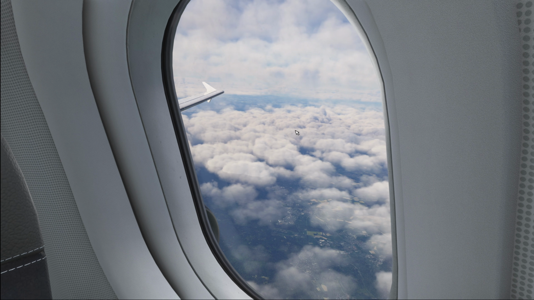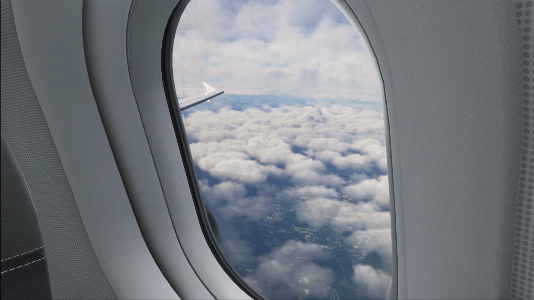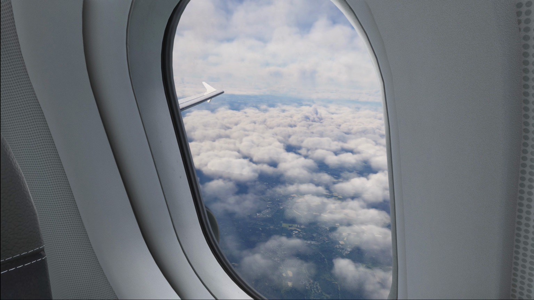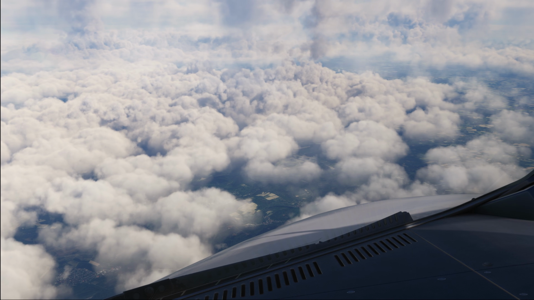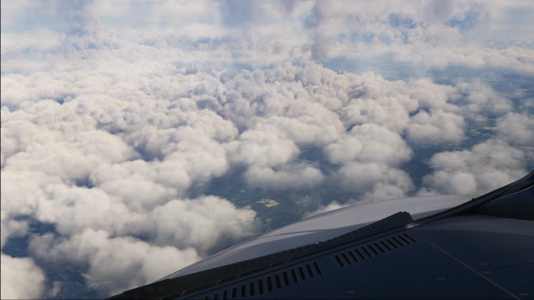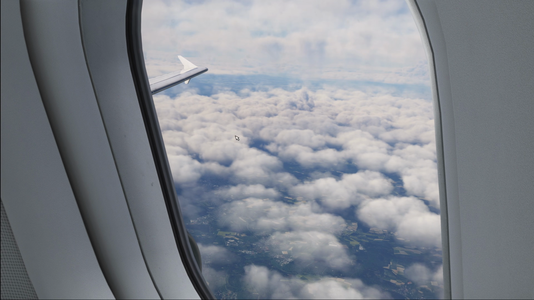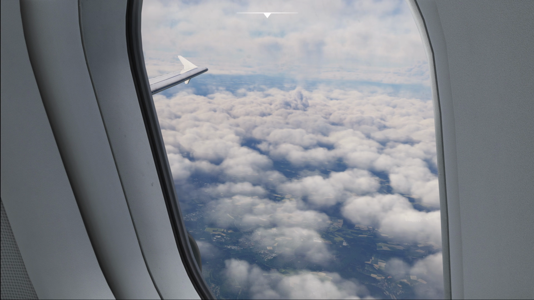So Control Alt 6, and now it is saved so that we can recall it at any time. So if we want to go, for example, into one of the previous views, like our GoPro over here, then we want to change to the passenger seat, press Alt 6. And here you are, right back in your window seats.